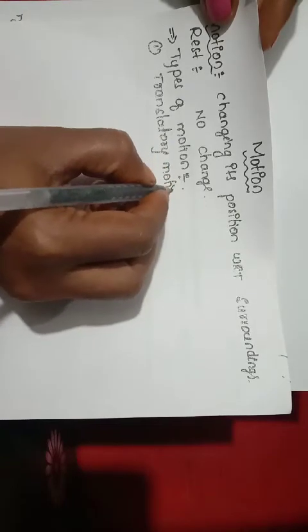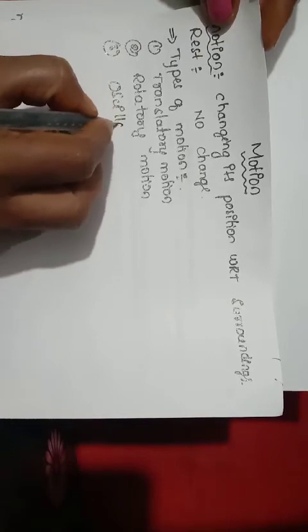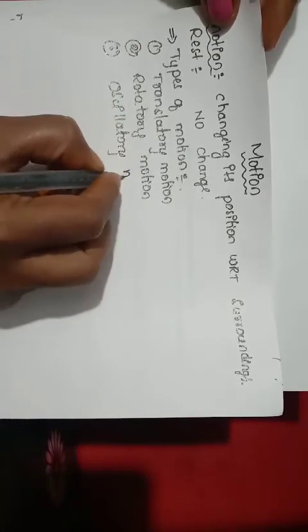Types of motion: translatory motion, rotatory motion, and oscillatory motion.